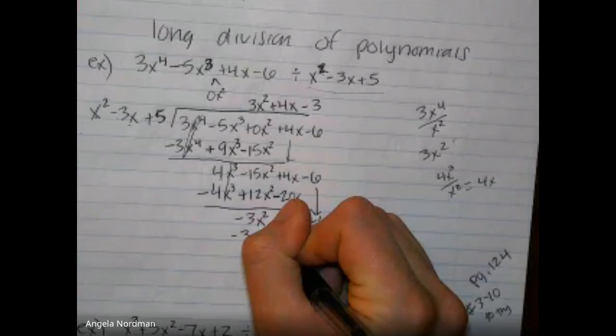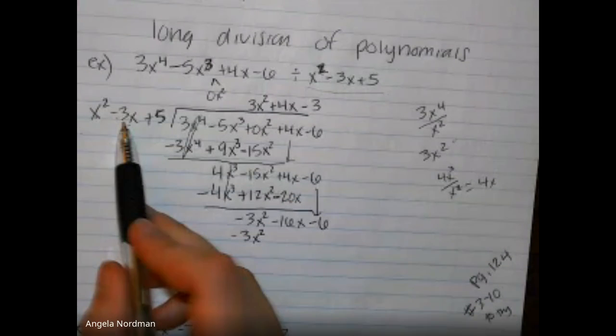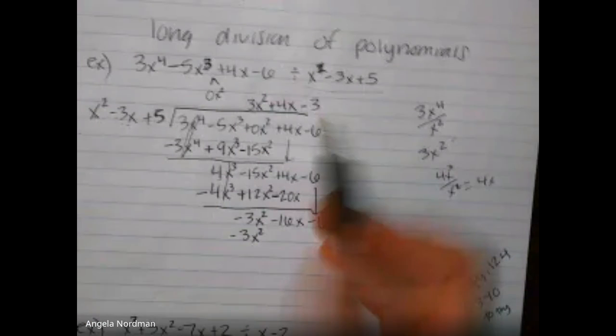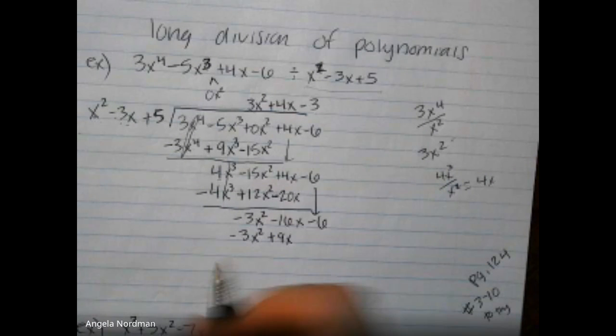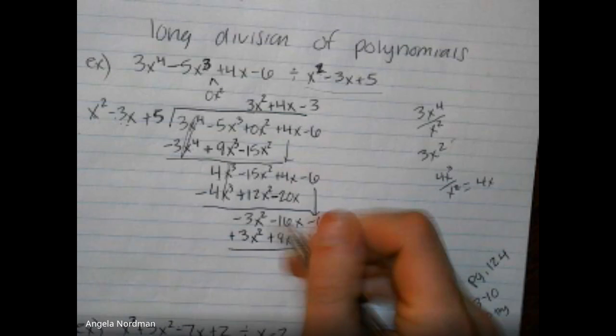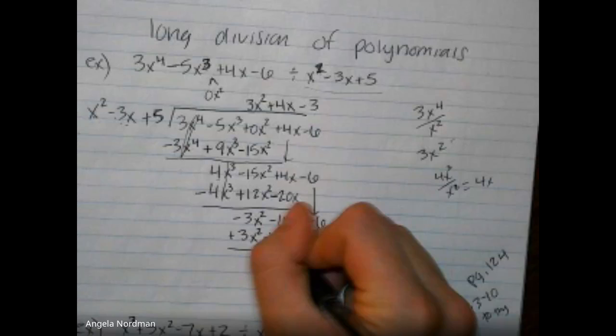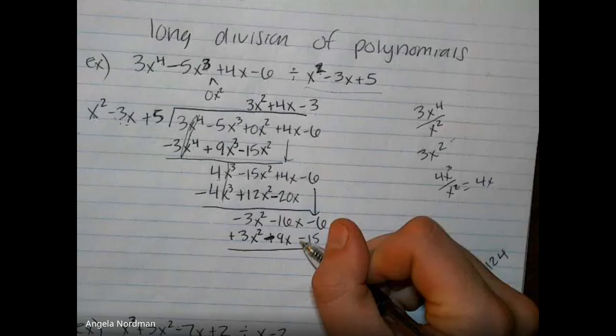Okay, one last time. X squared times what gives me negative 3x? That's just negative 3. Now we multiply x squared times negative 3, negative 3x squared, negative 3x times negative 3, positive 9x. 5 times negative 3, negative 15. Draw the line, change the sign. So I shouldn't have put the plus sign because I need to change that to a minus. And then change that to an addition.